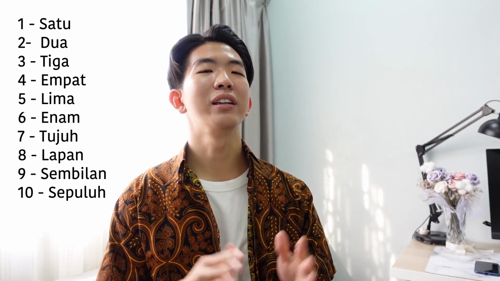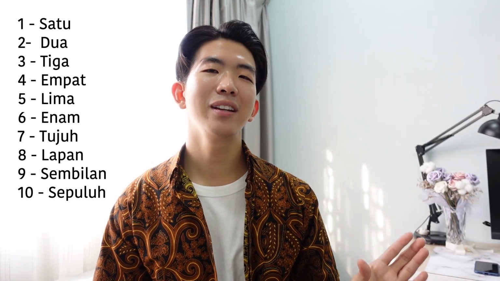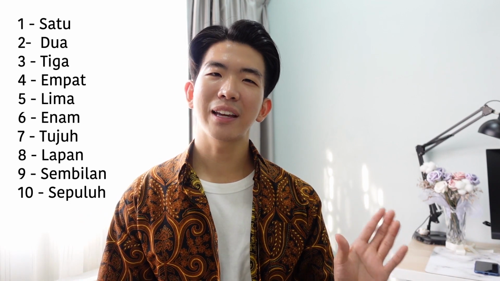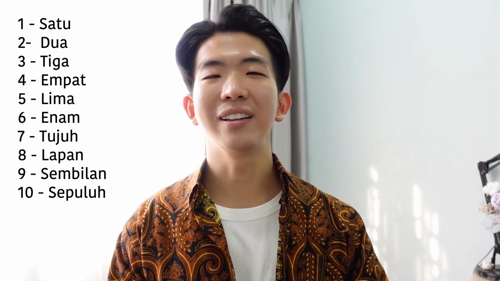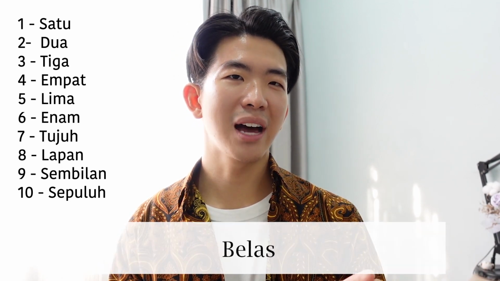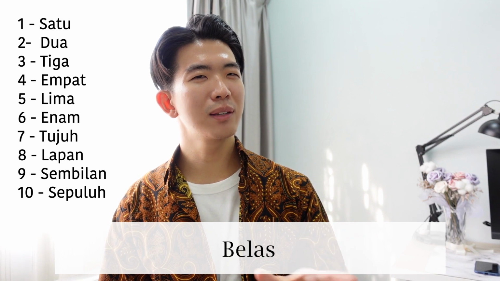Alright, now we're going to go up to the next set of numbers from 11 to 20. So just like English, 11 to 20 has the teens behind it, 15, 16, and similarly, Malay has also the same thing, which is belas. I would almost count belas similar to teen.